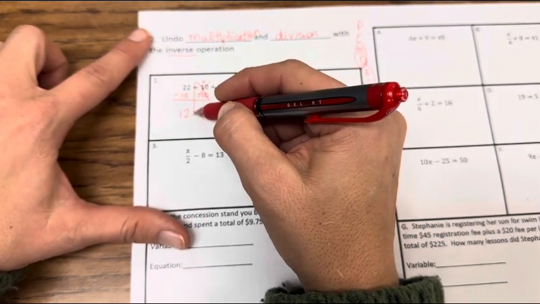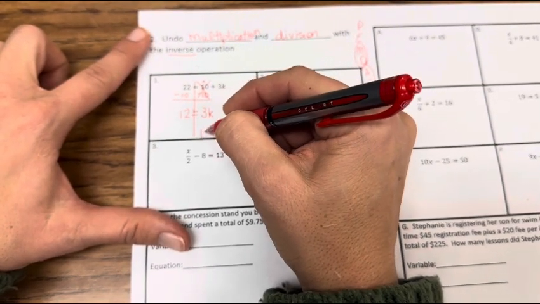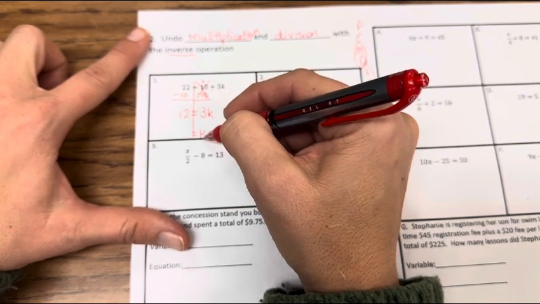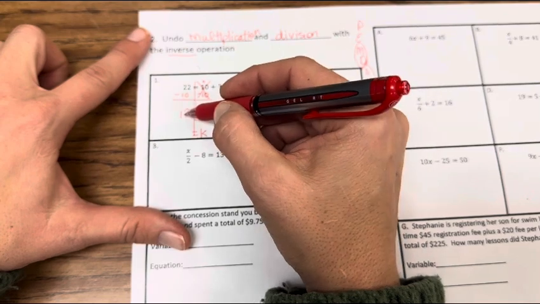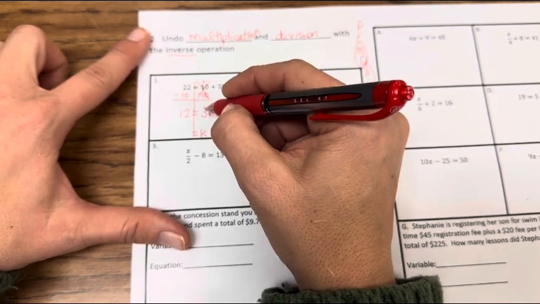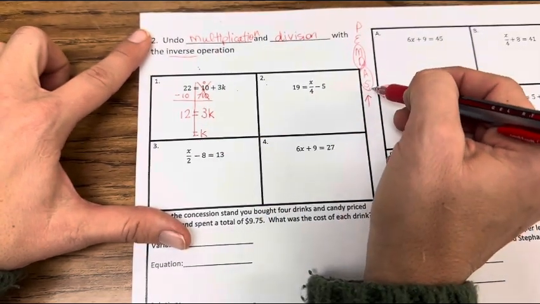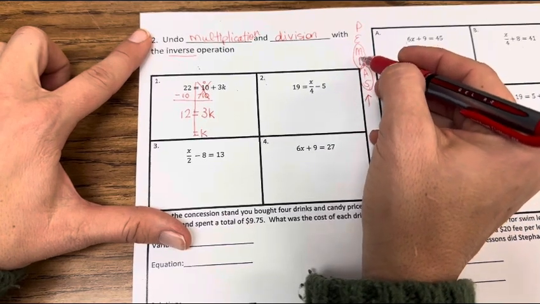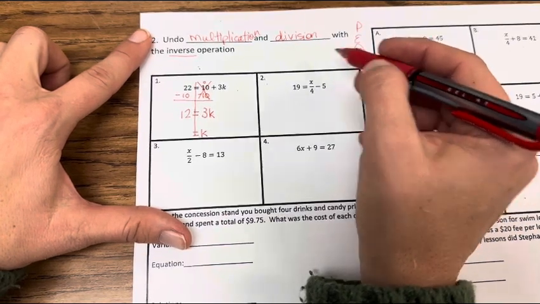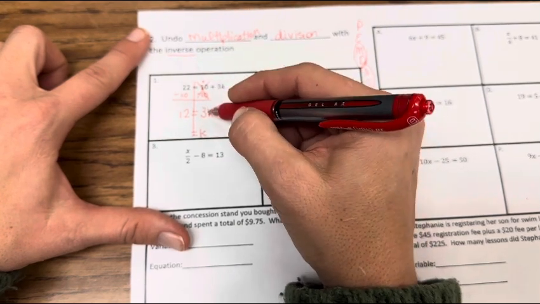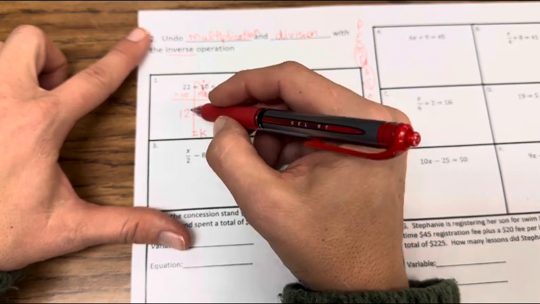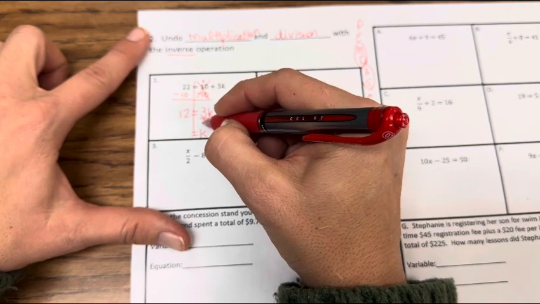So now this is exactly like what we've been doing. So we're going to go ahead and solve for k. This is now a multiplication equation. 3 times something equals 12. So what we're going to do to undo this multiplication and division, so we did our addition and subtraction, and now we're going to go ahead and undo our multiplication and division so that we can isolate or get k all by itself on one side of the equal sign. So because this says times 3, we're going to do the opposite of that, which is divided by 3.